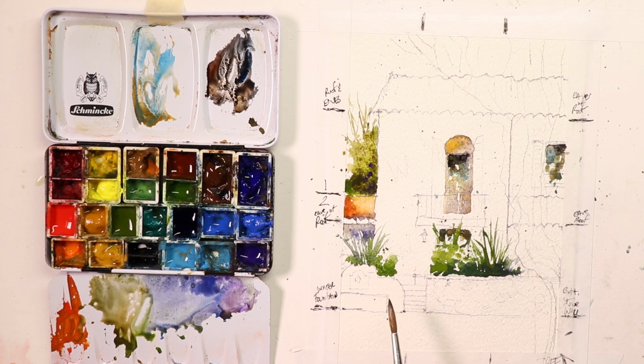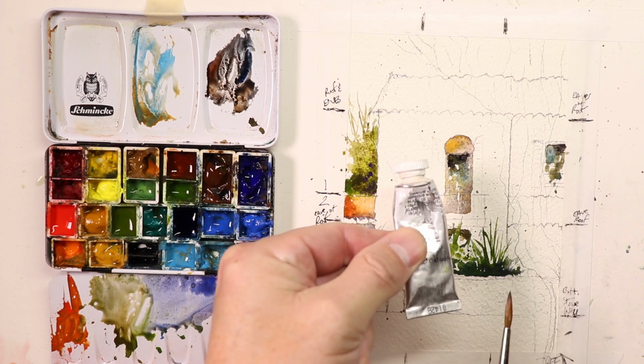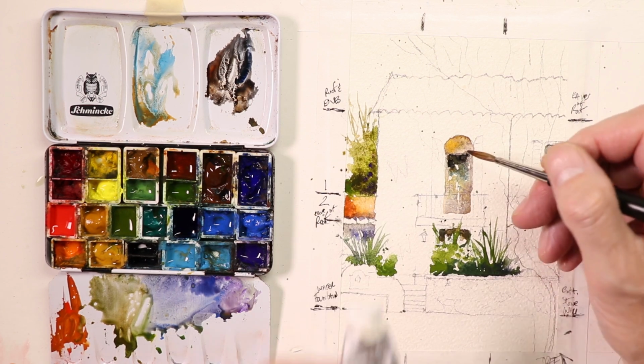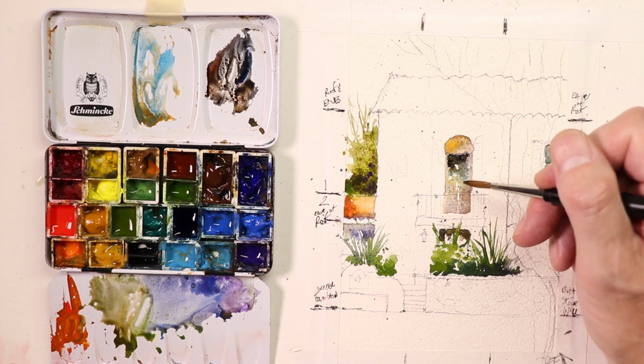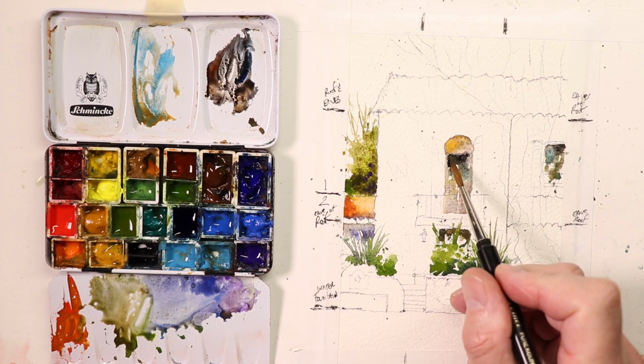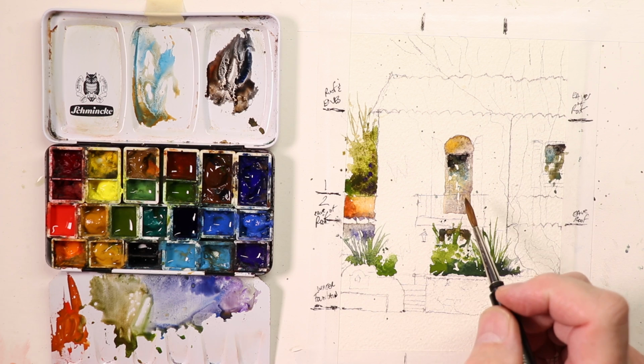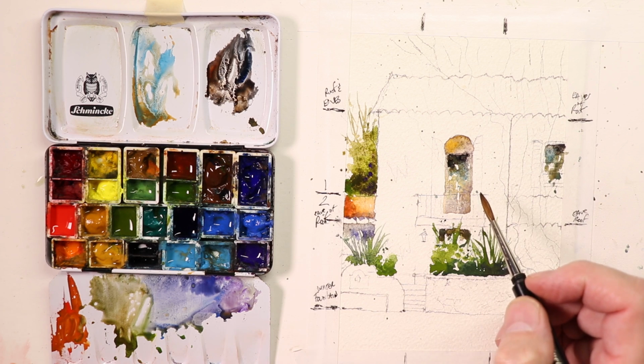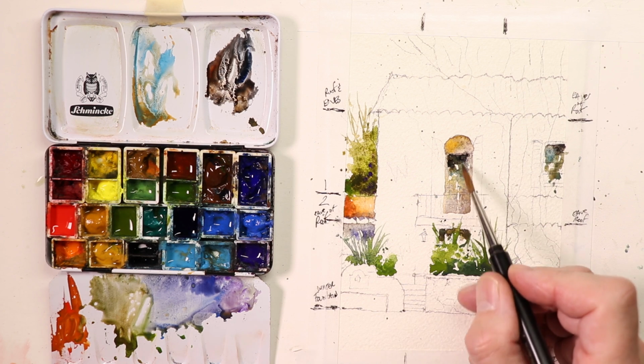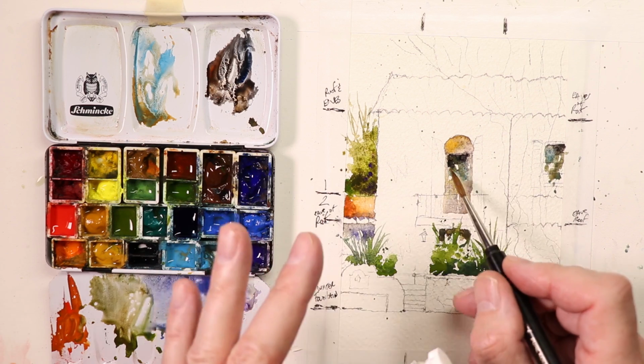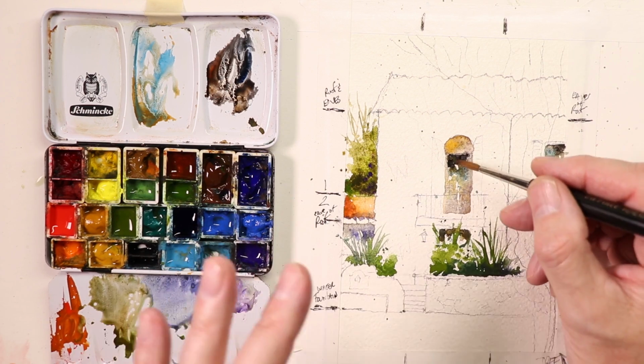Always remember, when we're completed and everything dries, we can come back in with a little bit of titanium white and do a couple little small lines here and there to maybe make this door here a little more perceivable, so that we can actually identify and say, oh yeah, that's definitely a door with some really nice glass panes in there.